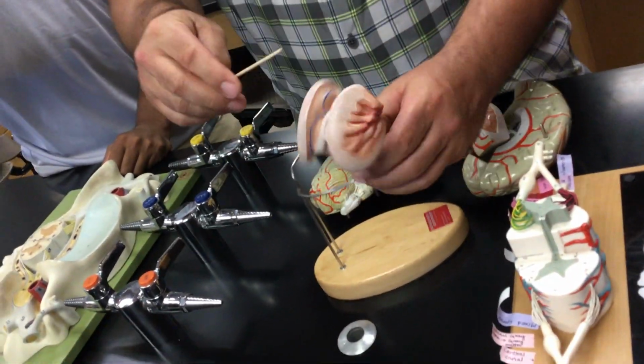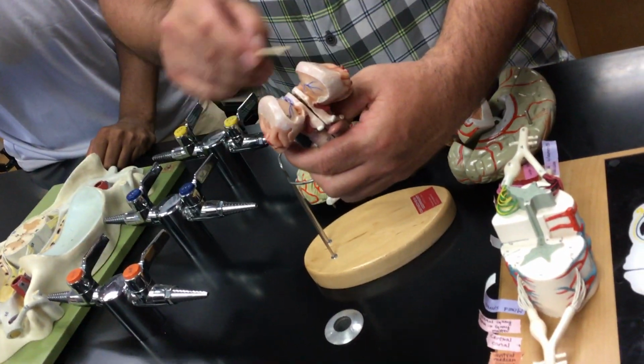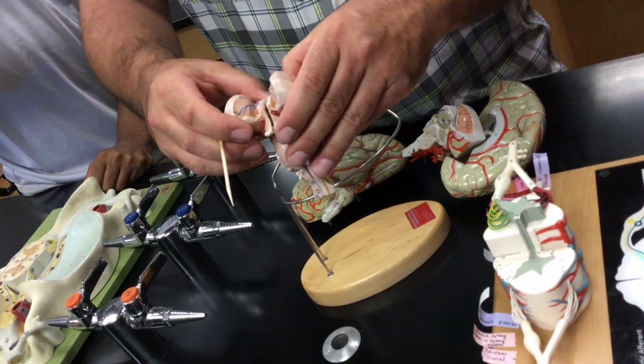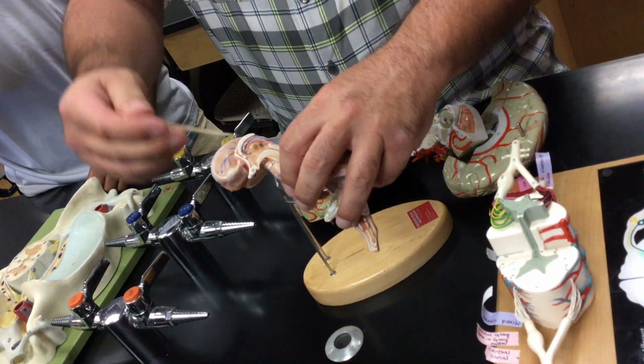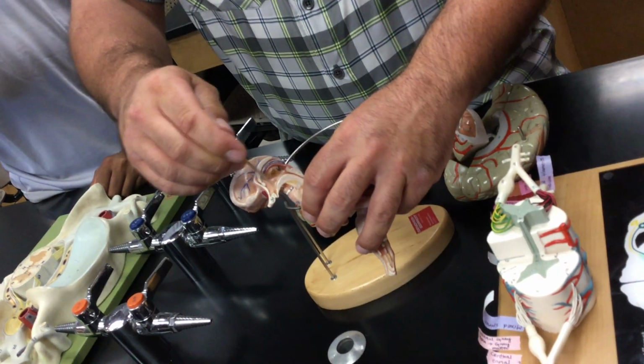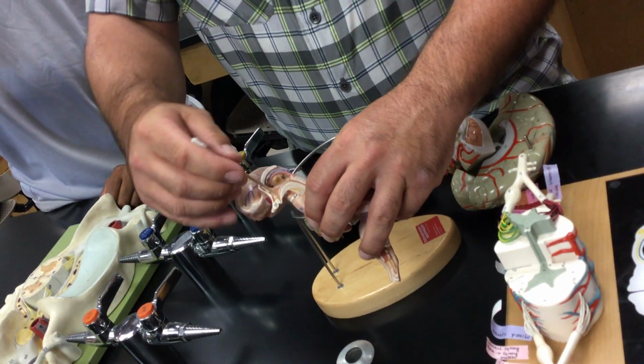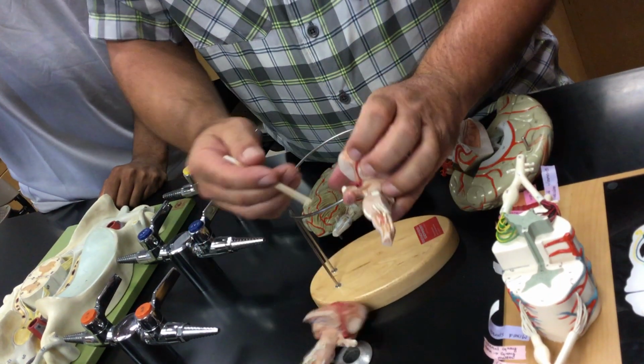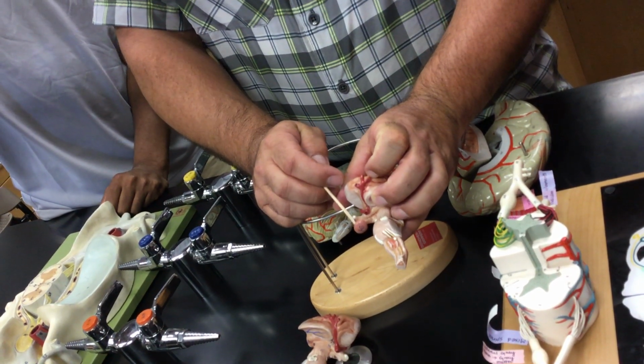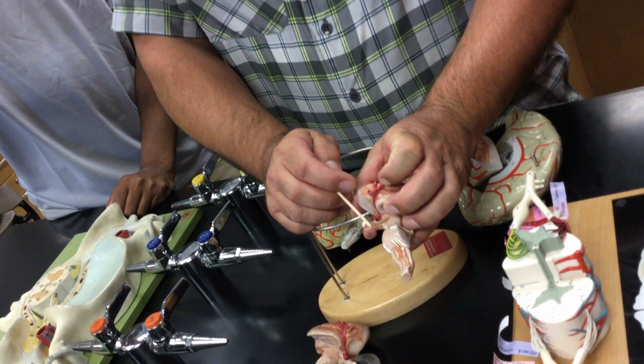We find the thalamic halves, under which we have the hypothalamus attached to the hypophysis, also known as the pituitary gland.